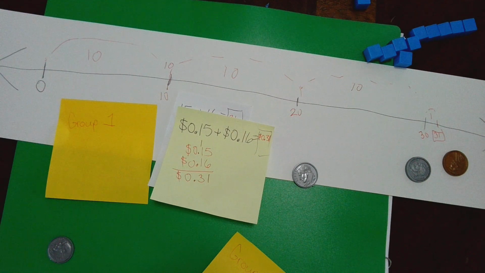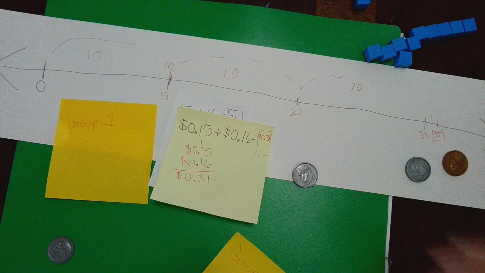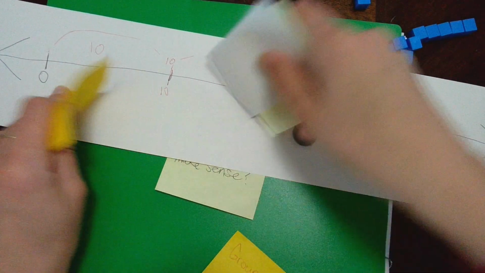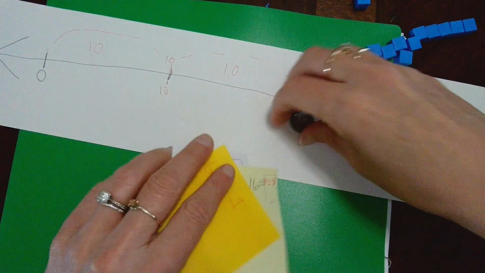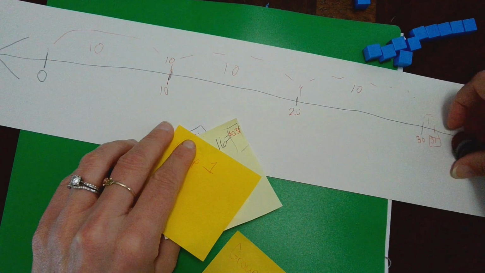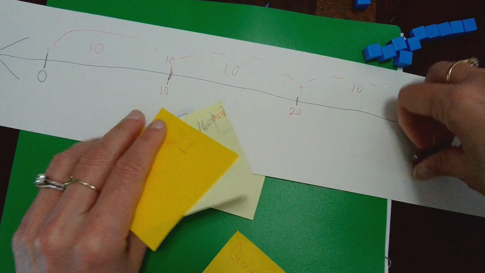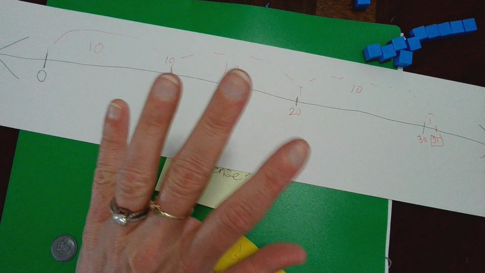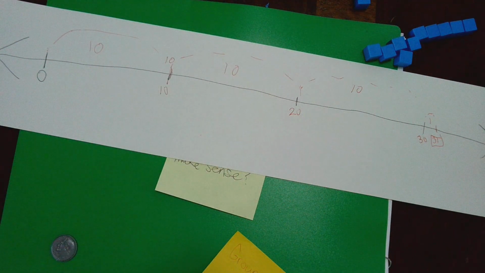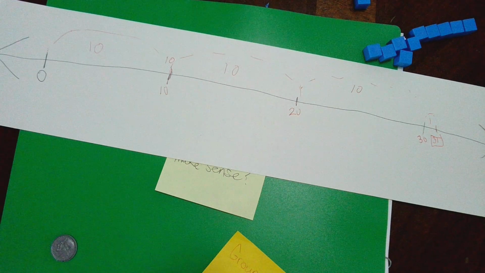All right, so now I want to challenge you. I want you to think, how can you create your own number line? What addition equations can you create? I challenge you to create your own using base 10 blocks. Write your equation and build it on a number line.